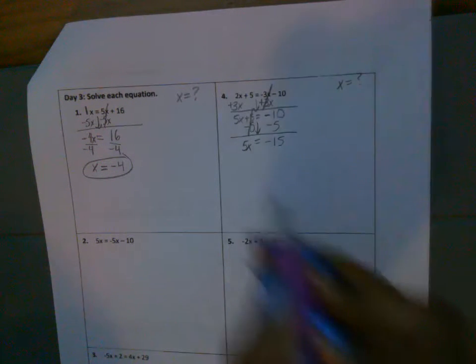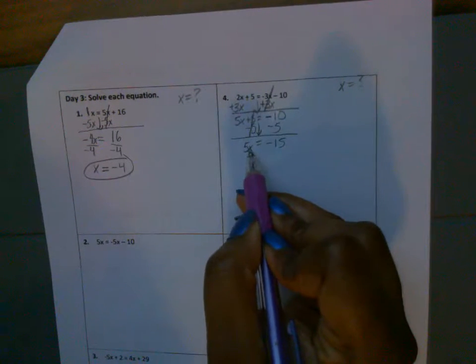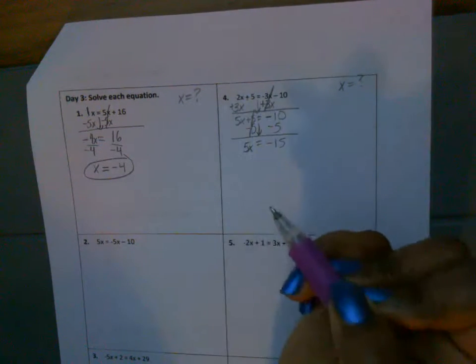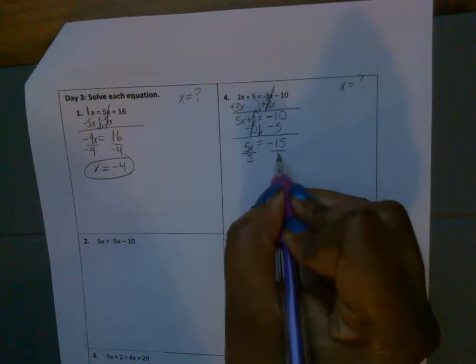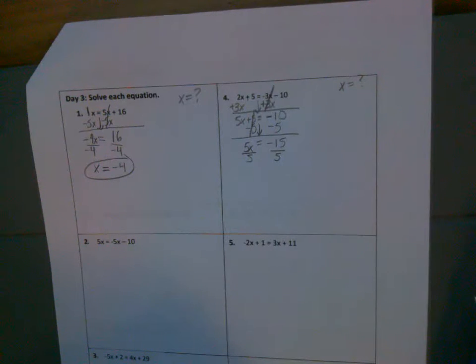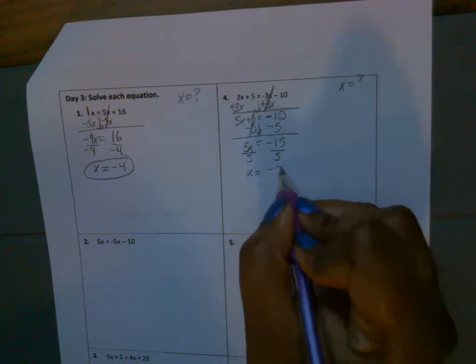In order to get x by itself here, remember that 5 and x are attached by multiplication. The opposite of multiplication is division. So you're going to divide both sides by 5. And that's going to give you x is equal to a negative 3.